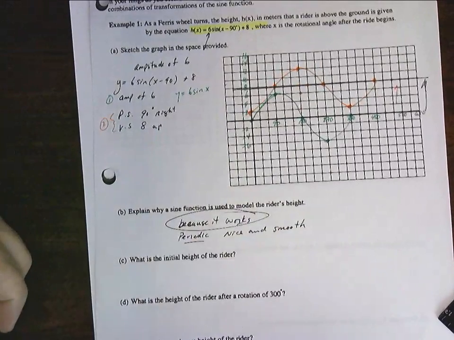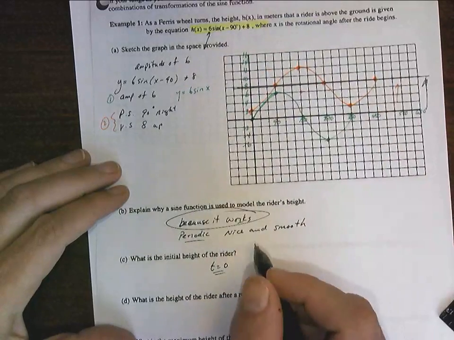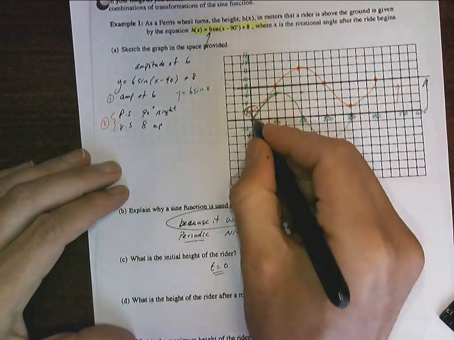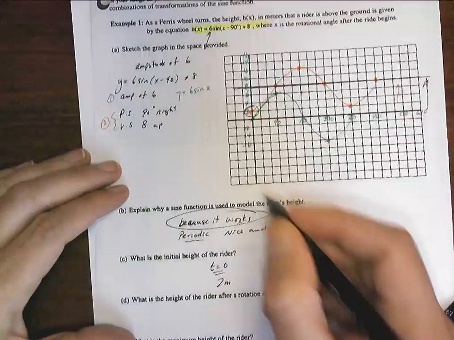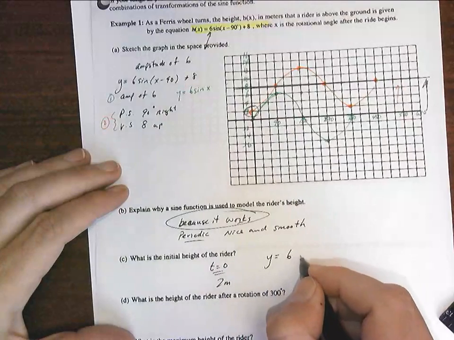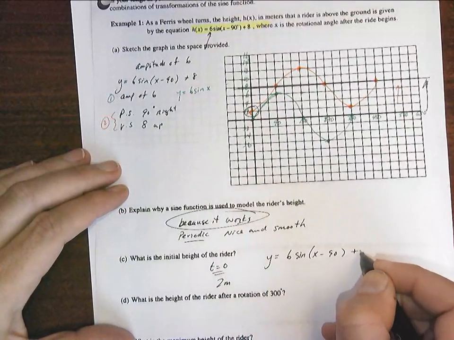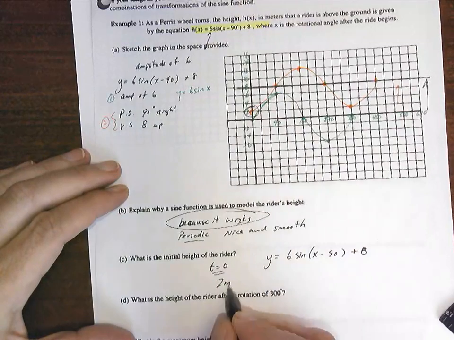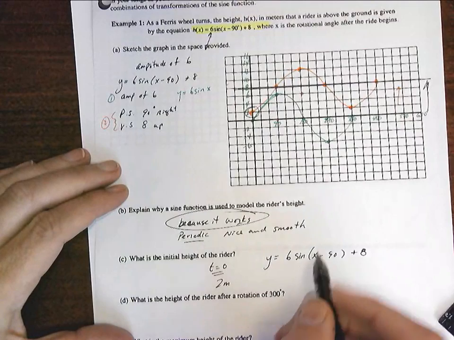What's the initial height of the rider? Well, the initial height is when time equals 0, before anything happens. So if I look on the graph, I can tell that it's 2 meters. I can tell by the graph. I could also use the equation. That's the equation. And if I want to know the height when time equals 2, what we're really doing is finding the value when x equals 2.